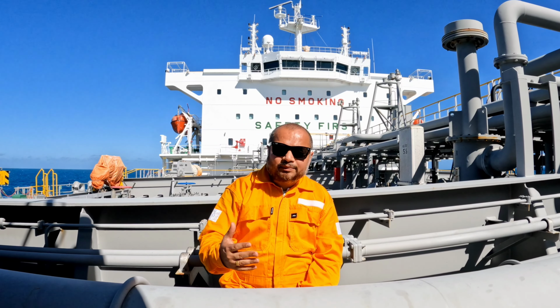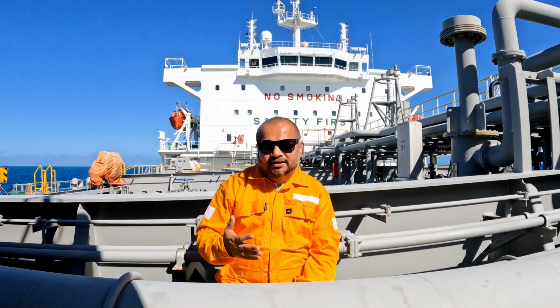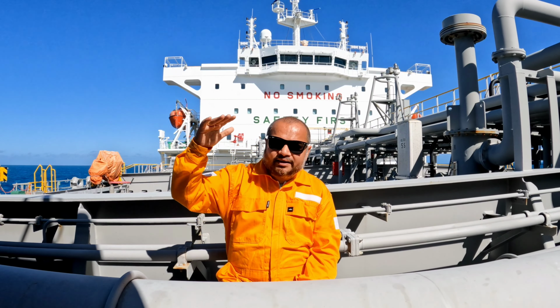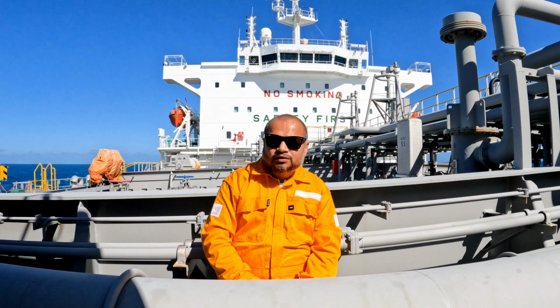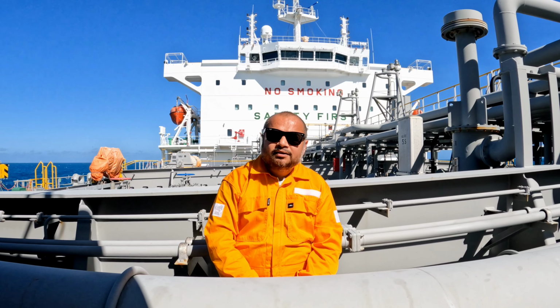And for bunker samples, you should store these samples away from direct sunlight. So it has to be a cabinet and it has to be in some shelter. You have to store bunker samples away from sunlight.